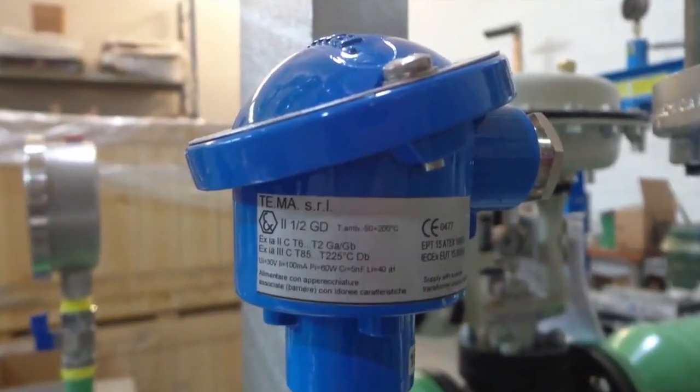Remember that even half a degree has a highly sensitive meaning on the exchange surface and thus on the dimensions, i.e. on the cost of the exchanger.